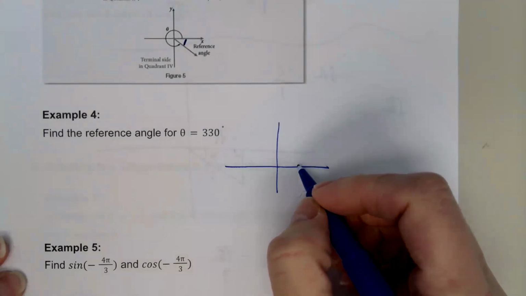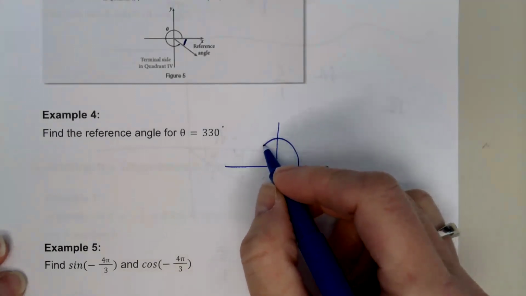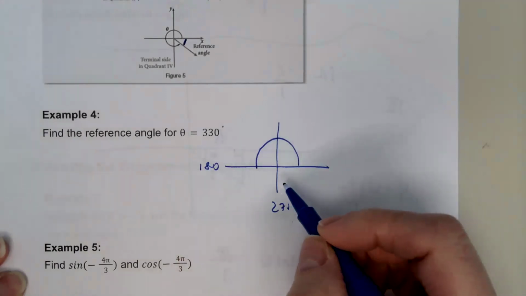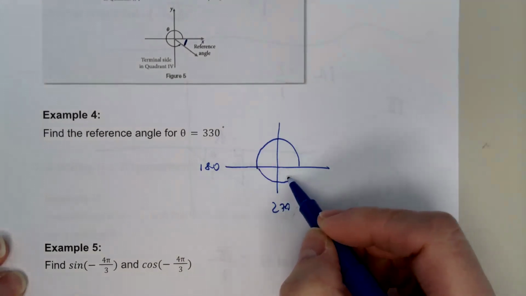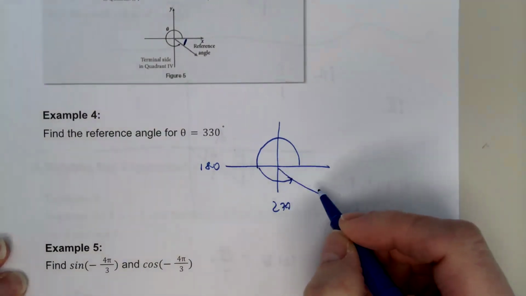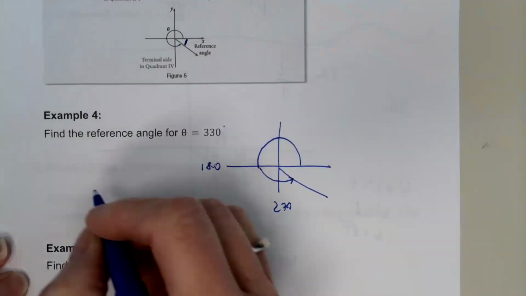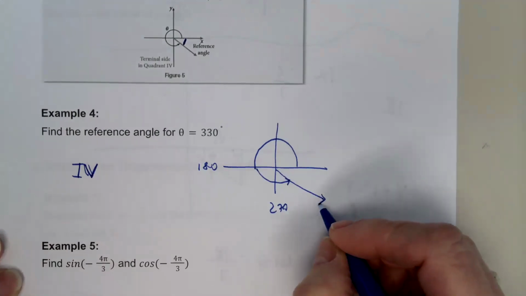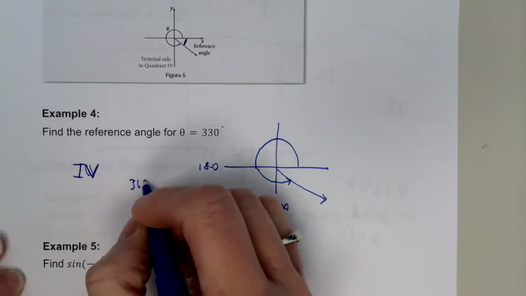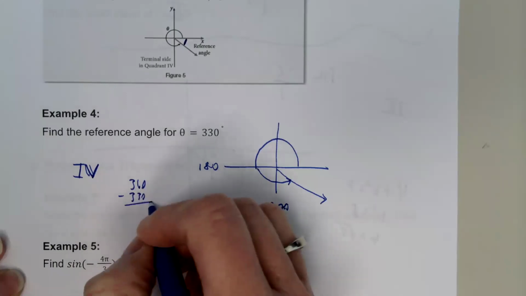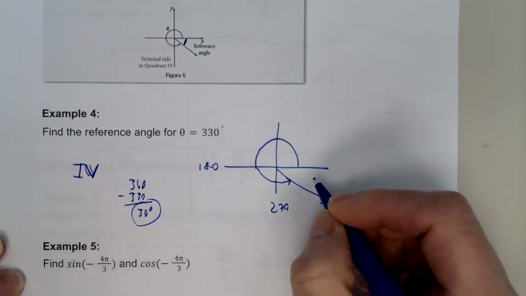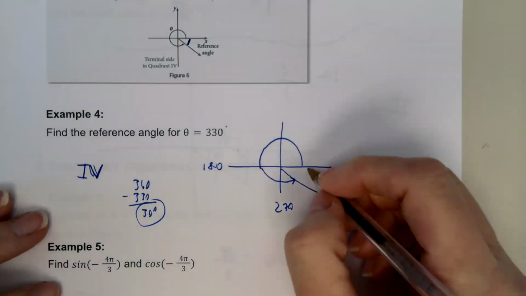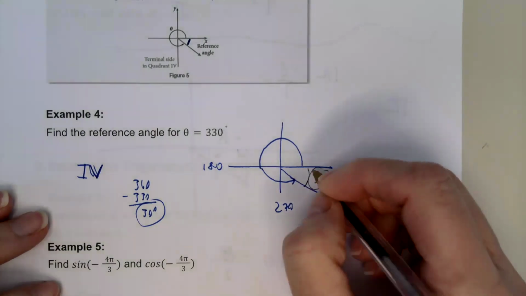So 330 means we're going all the way past 180. We're going to go all the way past 270, and it's going to be in this fourth quadrant. So in the fourth quadrant, 360 minus 330 is going to be our reference angle here of 30 degrees. Is our reference angle.